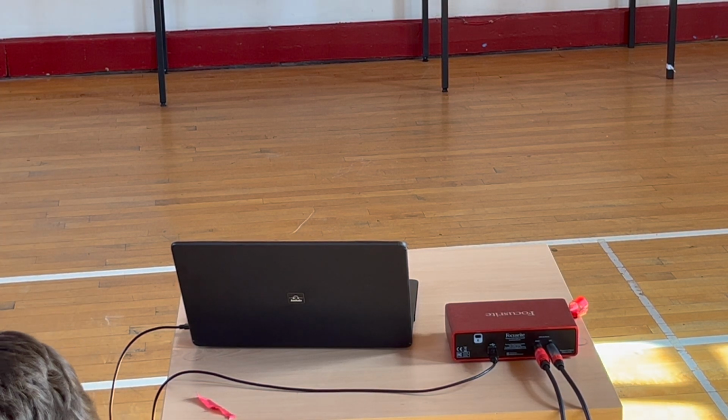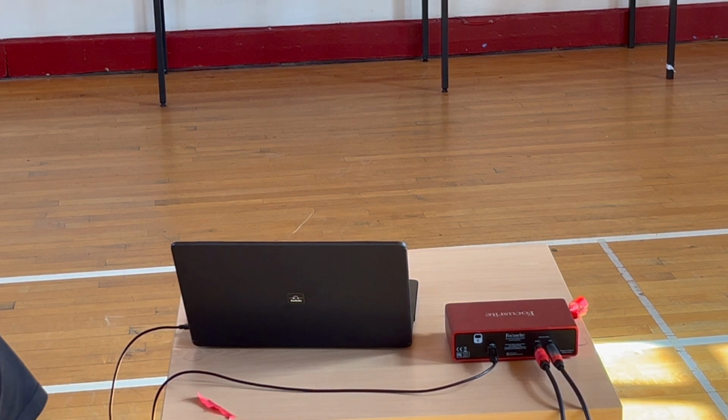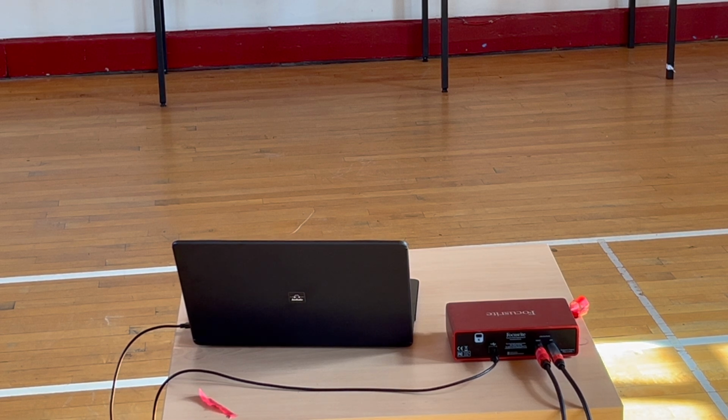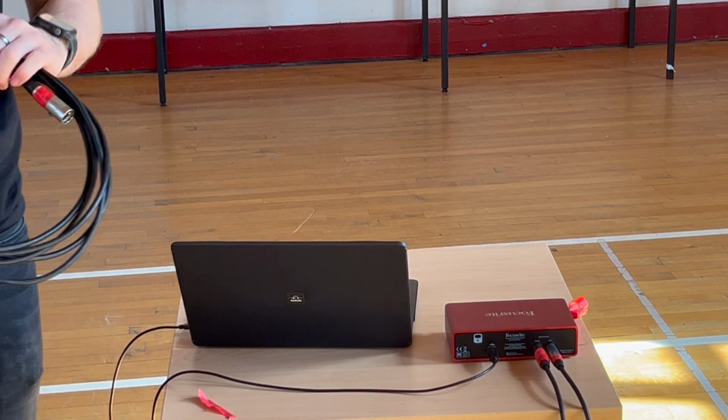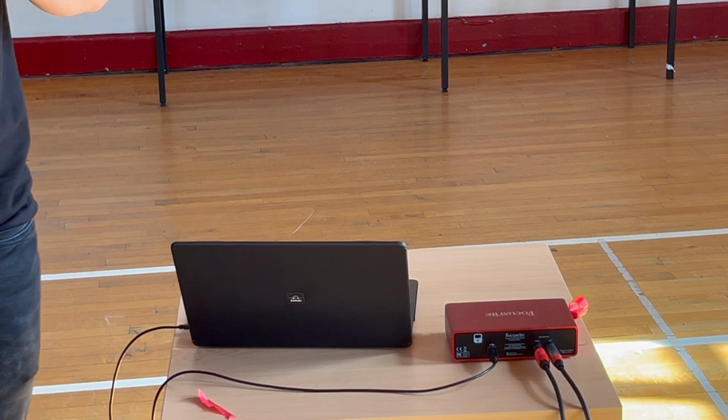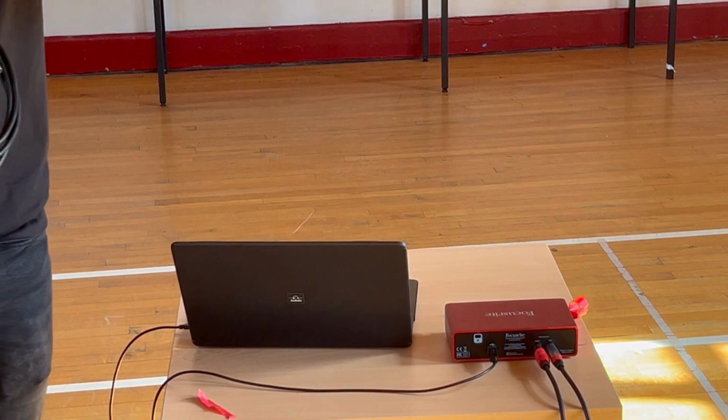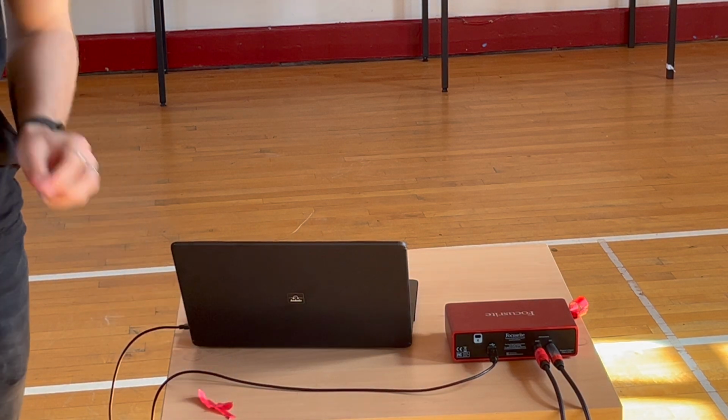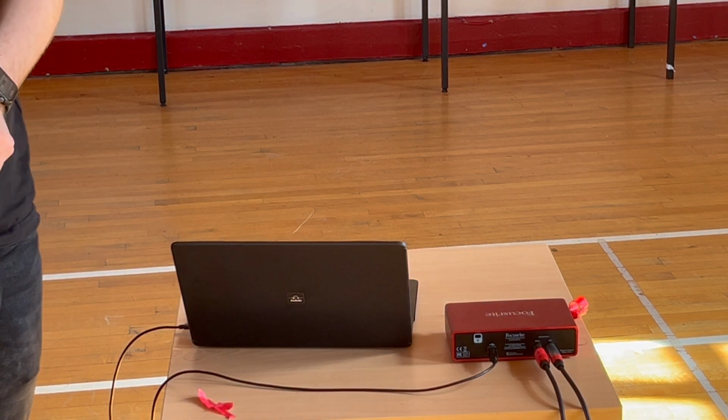So down here, this one is our right, and I know that our right output, so right is 1 for me, so my right output needs to go to channel 2, and my left output will need to go to channel 1, because that's how I've got it set up.